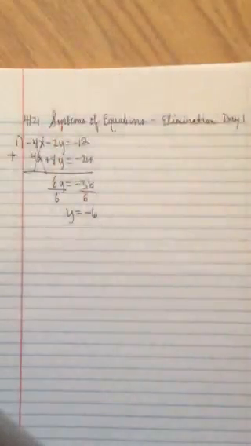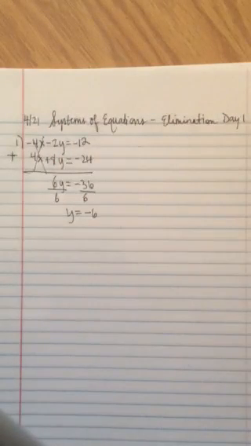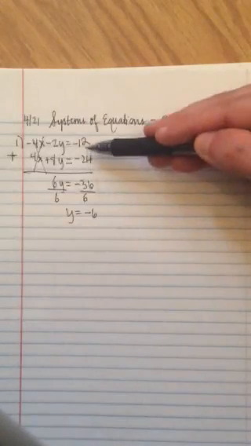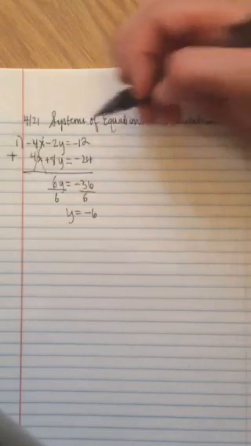Okay, then we have negative 2y plus 8y, which is 6y. And we have negative 12 plus negative 24, which is negative 36. Okay, then we're going to divide by 6, and we have y equals negative 6. Okay, now that we have y, we're going to choose either the first equation or the second equation, and we're going to plug in negative 6 for y to find x.